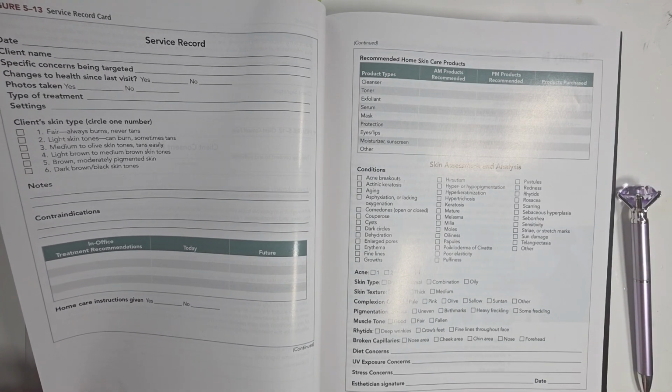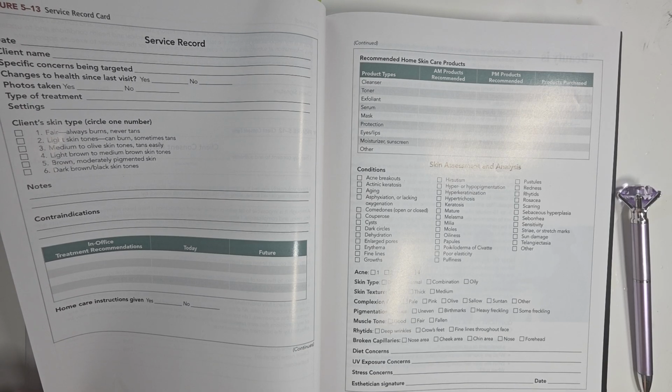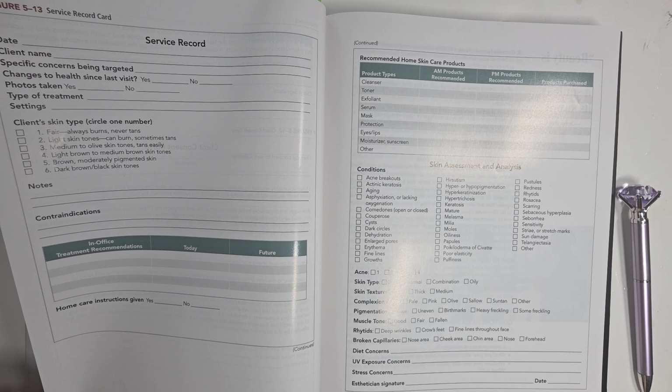Service record. Date, client name, specific concerns being targeted, changes to health since the last visit, yes or no, photos taken, yes or no, type of treatment, settings, client skin type, circle one number. Number 1, fair, this is the Fitzpatrick Scale.